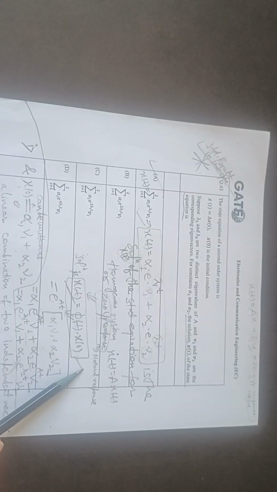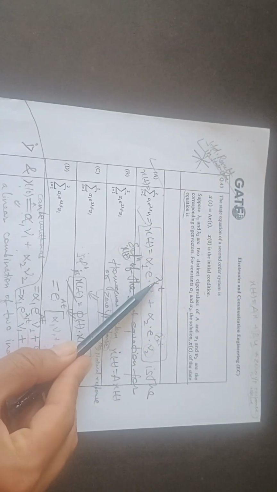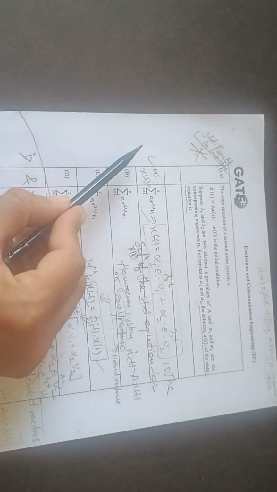We usually do not remember this, we only remember the other part, but this time they asked in terms of eigenvalues and eigenvectors, so we should know how to write it in terms of eigenvalue and eigenvector also. This way also we can write, and we should remember it for the future. So A is the correct answer. These were all the 5 questions. All were pretty easy. Thank you.